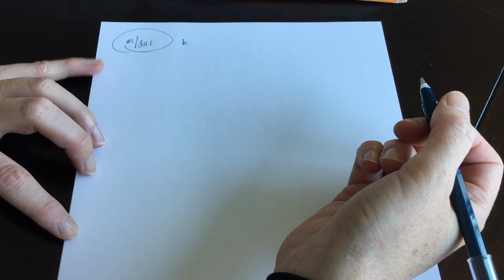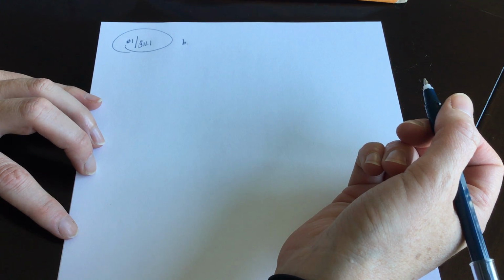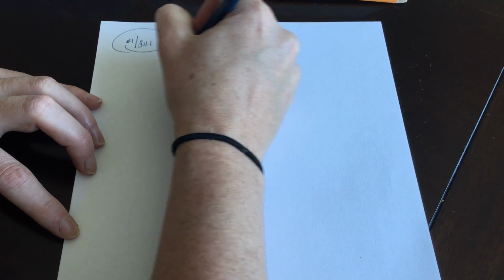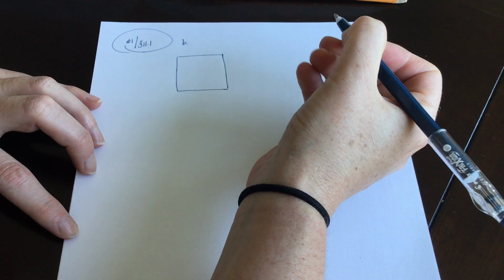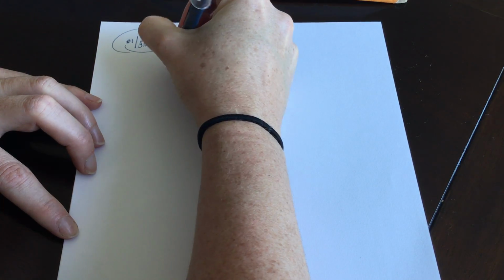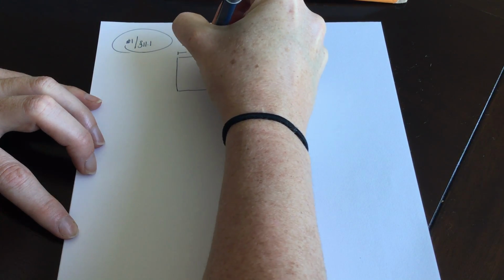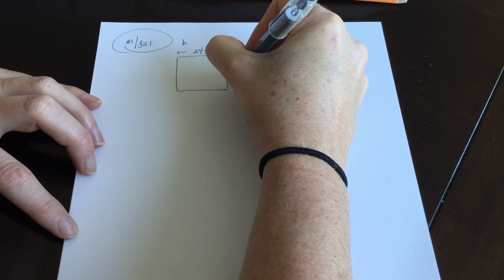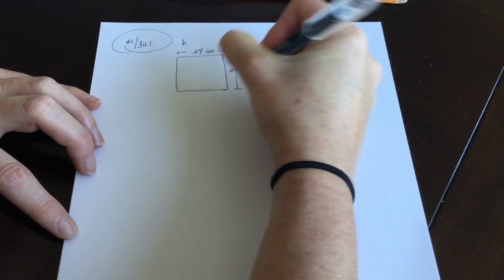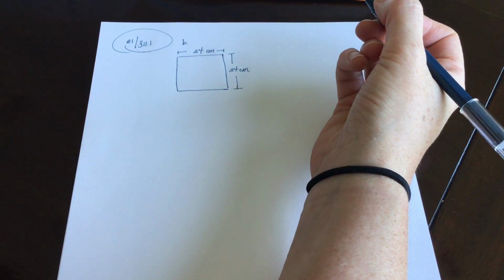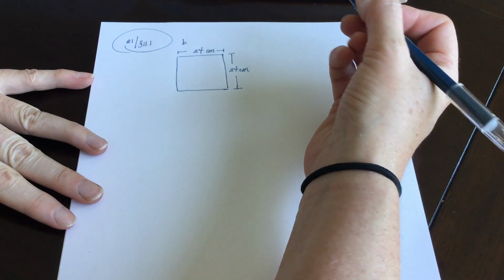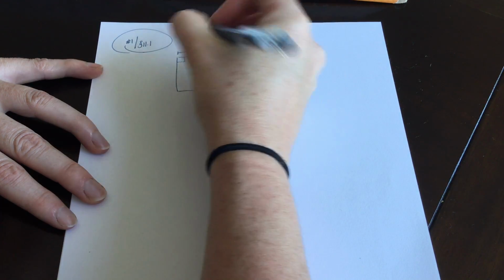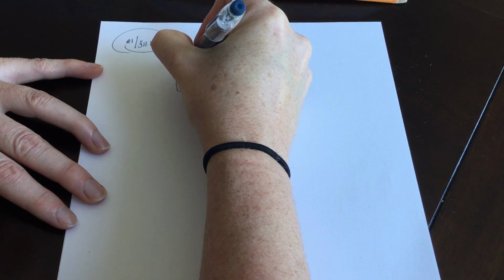So for part B, it says, verify the volume of the box. The box they're describing is one that was made of a square piece of material that was 24 centimeters on each side, and you cut equal squares from the corners and turn up the sides. So they're not saying how big these squares are. They're just saying that they're squares. So that's where you have some variability.